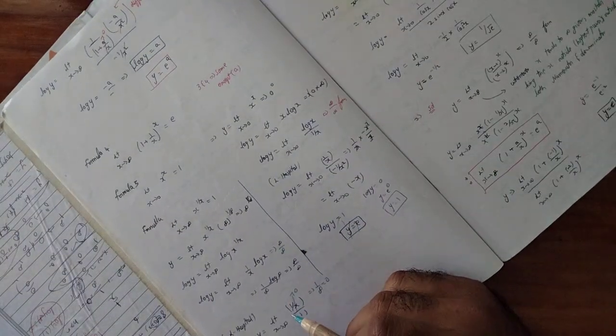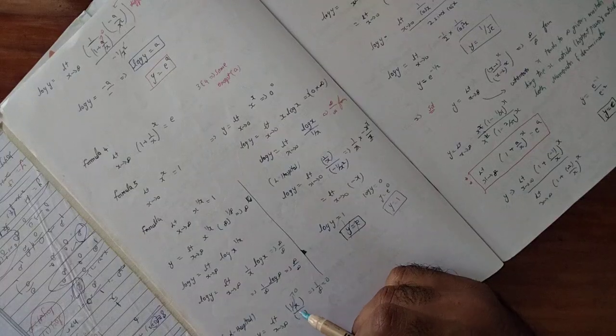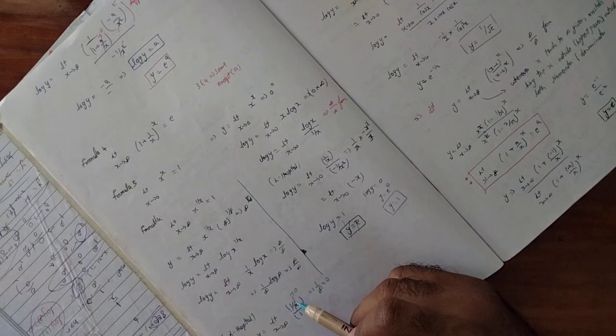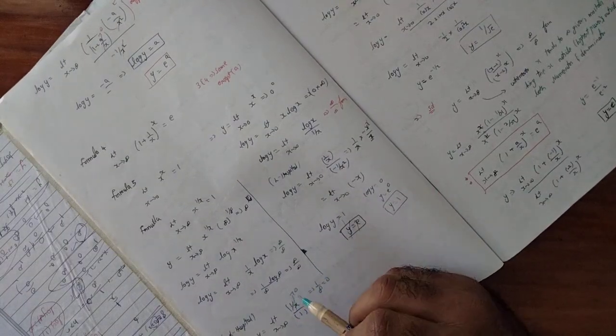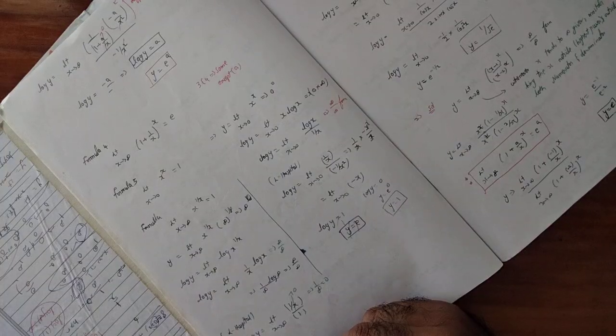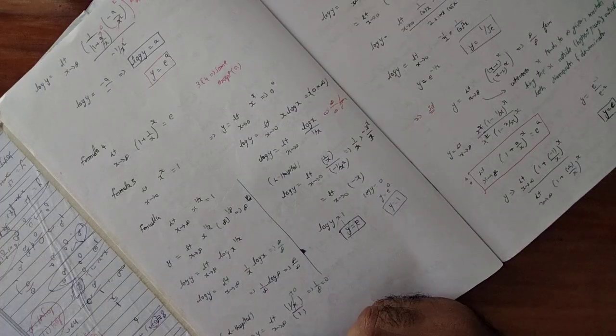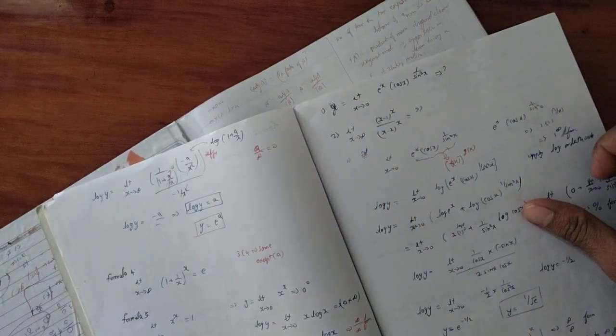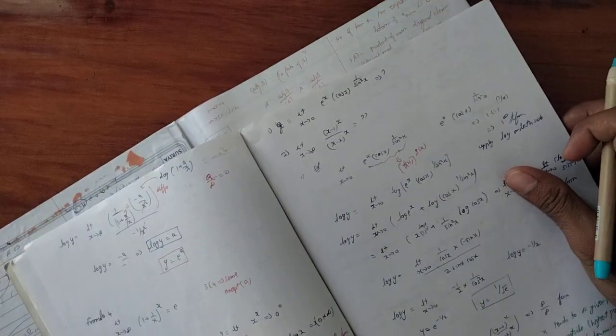So while you are putting infinity, you can see 1 power infinity is 0, this entire term goes to 0, so 0. So what is the log of y? So log comes here means e power 0 is 1. That's it. Okay, I think so you're getting about. So these are just basic questions, so no need to confuse yourself.